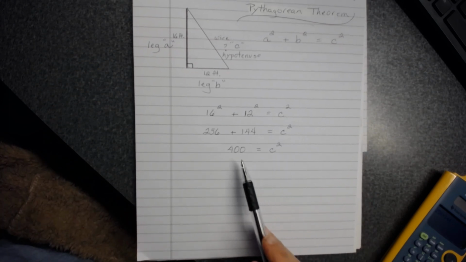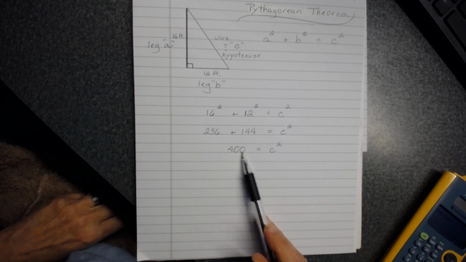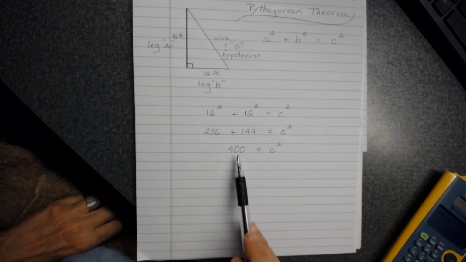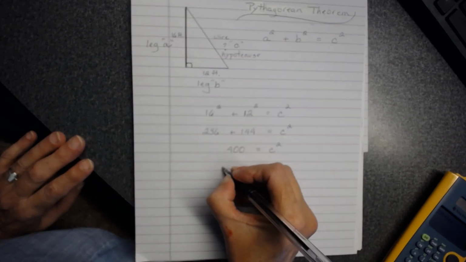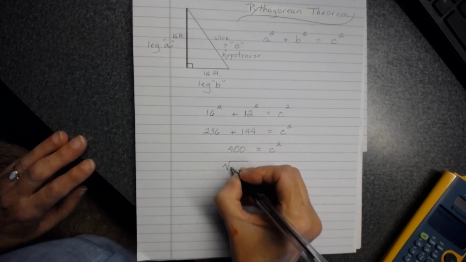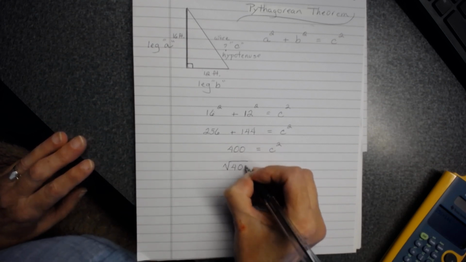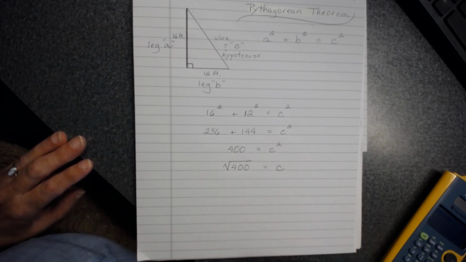The only way to get c is to find the square root of 400. What number times itself will give me 400? So I'm going to put it inside this radical sign. I just call it the little check box. So the square root of 400 will equal c.